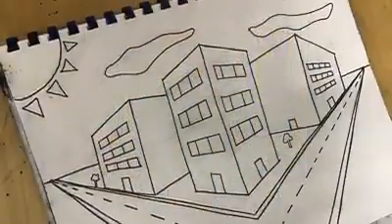Today we're going to work on an image that has two vanishing points. So it's called a two-point perspective image.